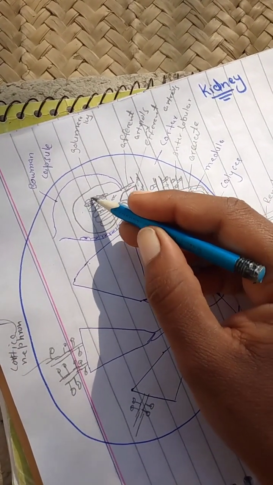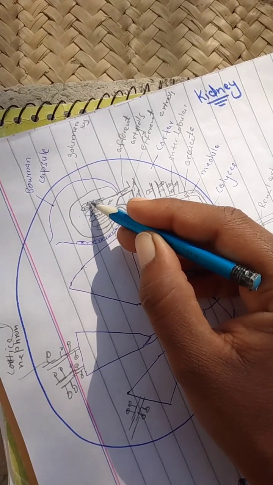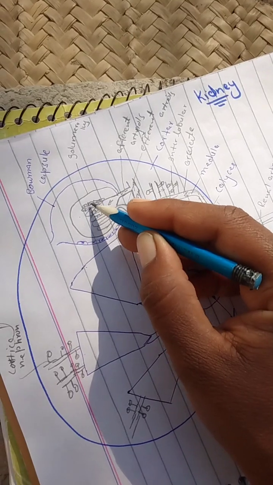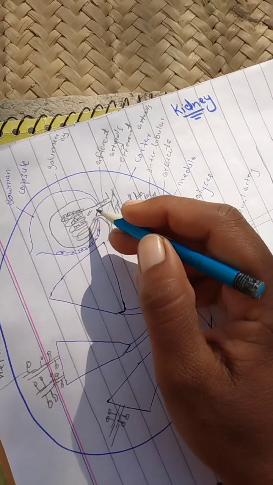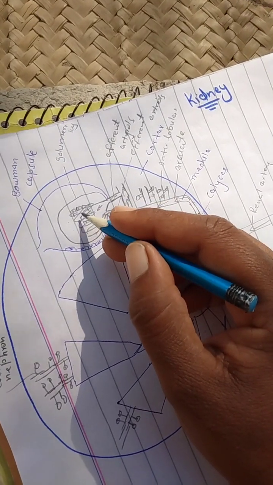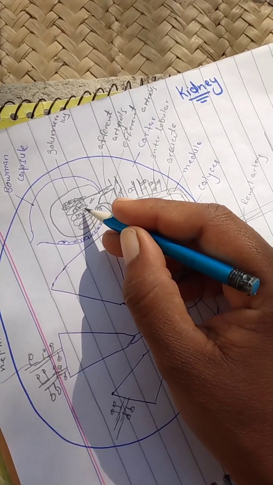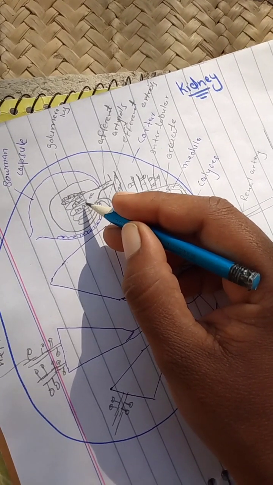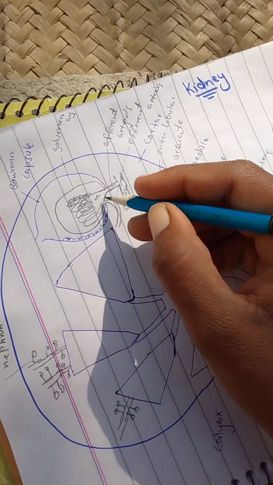Due to the smaller space between these podocyte cells, blood pressure is generated, and when blood pressure is generated, blood filtration takes place here.